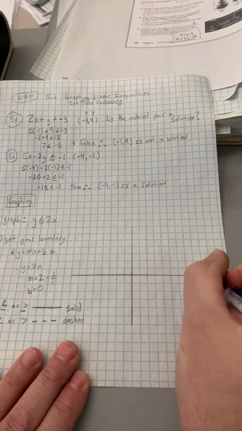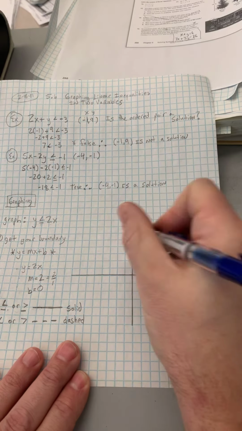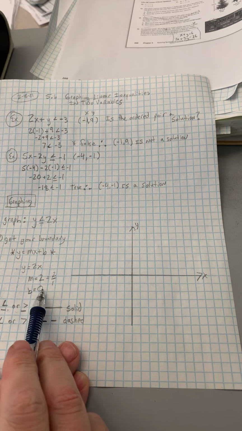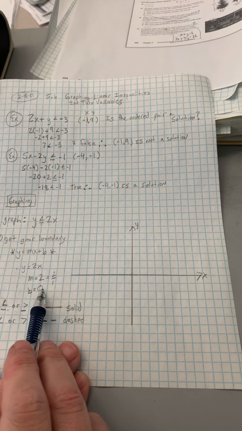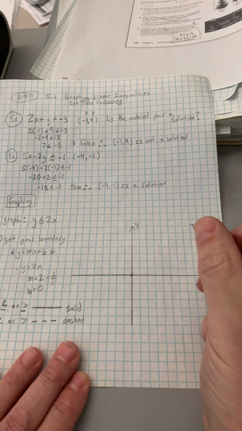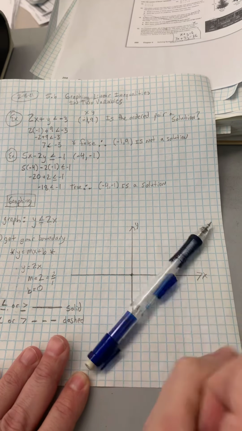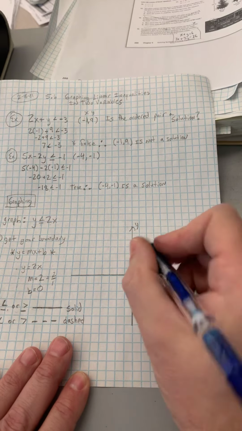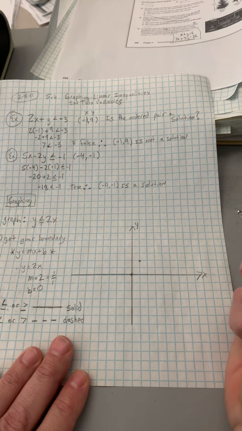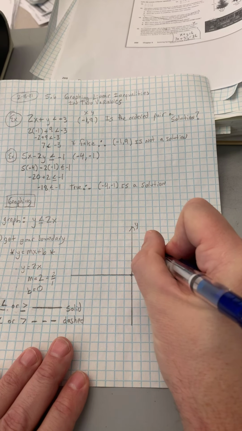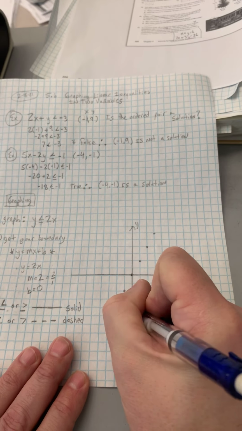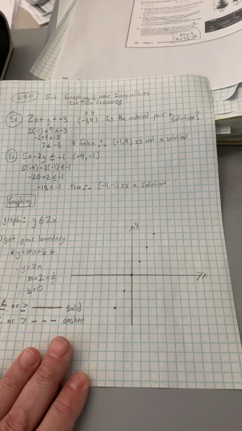So I'm going to make my x-axis and my y-axis. I have a y-intercept of 0, so it goes through the origin, and I have a slope that's positive 2, meaning my line is going to rise, and I am going up 2 and over 1. Up 2 and over 1. And I certainly can take this down 2 to the left 1 in the other direction.